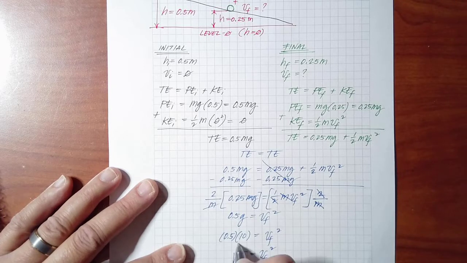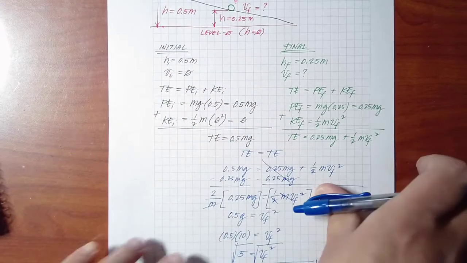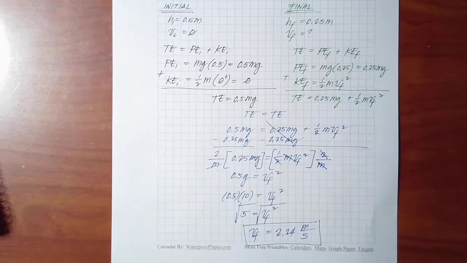Take the square root of both sides of the equation. So therefore, I have v_f equal to the square root of 5, and that will be the velocity at the final point. And that is 2.24 meters per second. So this will be the speed at the bottom part of our ramp.